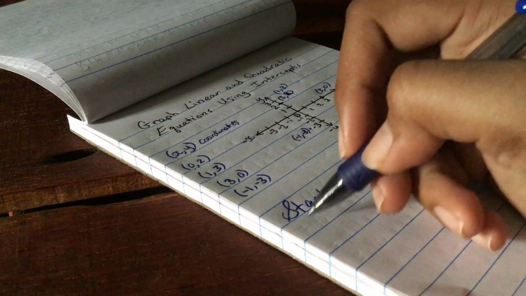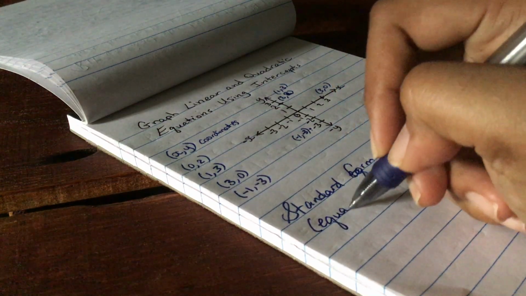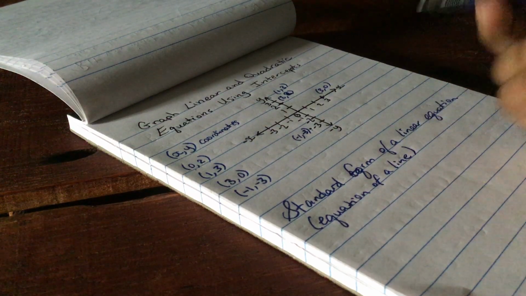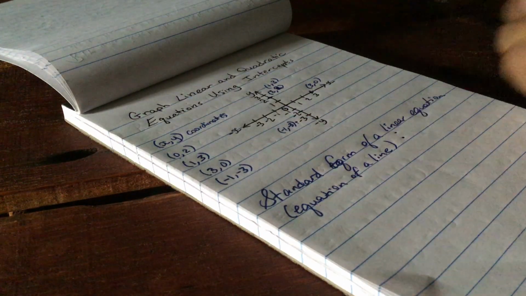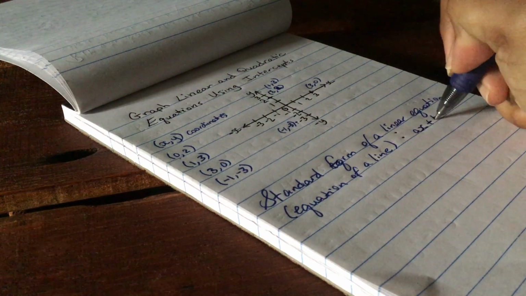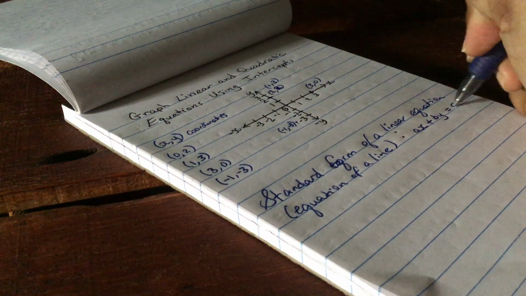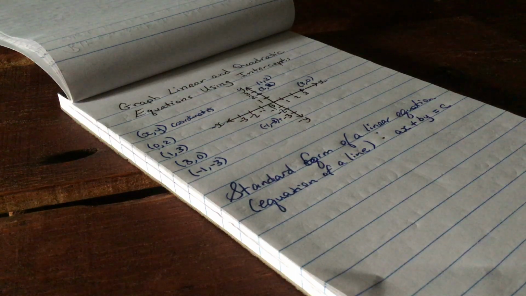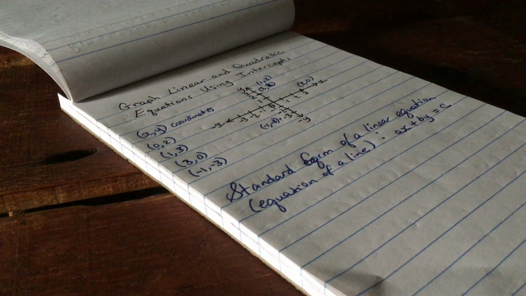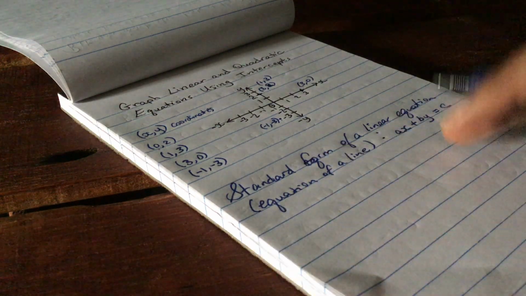And a linear equation is just the equation of a line. Okay, so the standard form of a linear equation is ax plus by equal to c, where c is some constant, so it's any number. A and b are also numbers, and x and y are your variables.